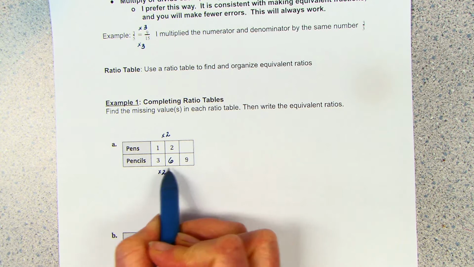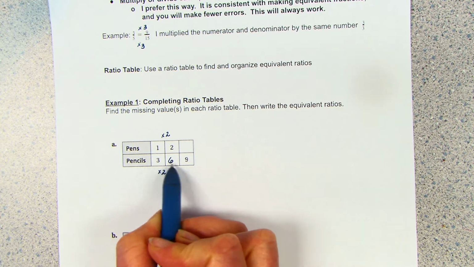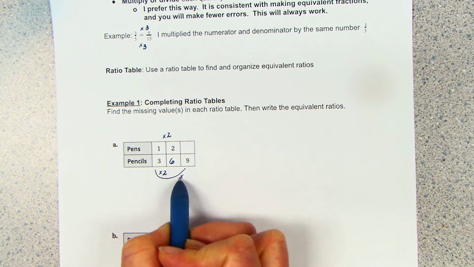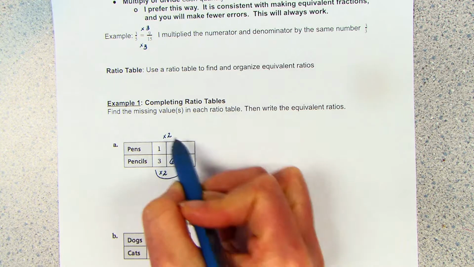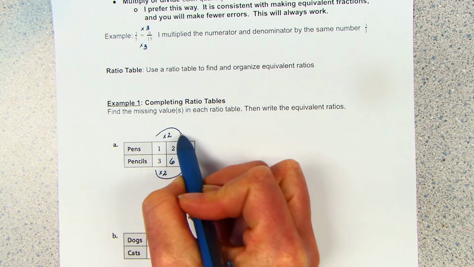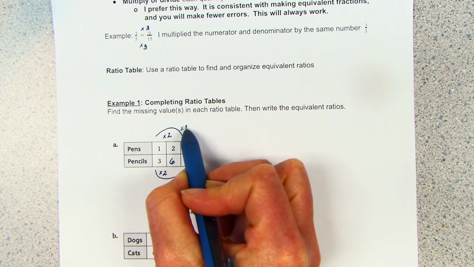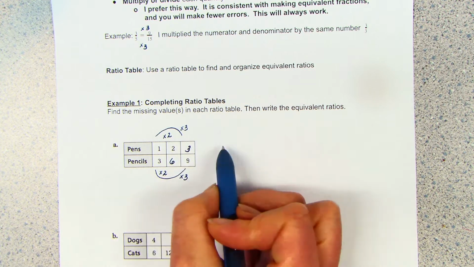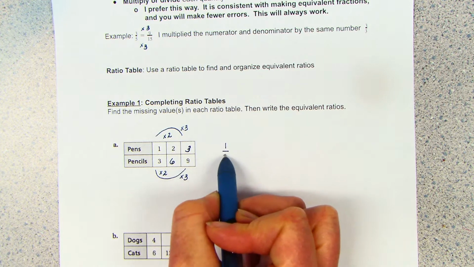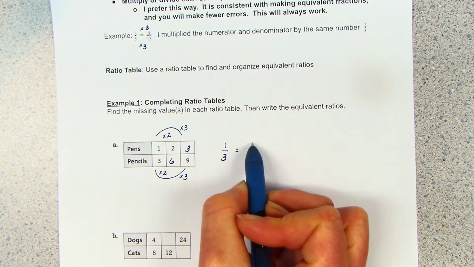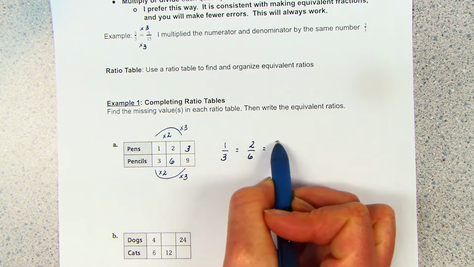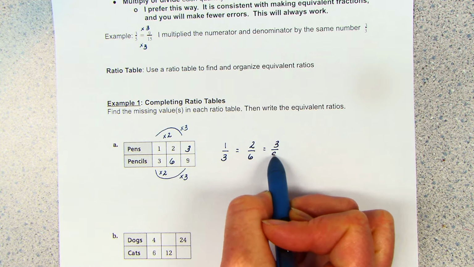And then if I want to get from 3, I can't get easily from 6 to 9, but I can go from 3 to 9. So 3 times 3. So here I'm going to go 1 times 3. And 1 times 3 is 3. And then it says write the equivalent ratios. So 1/3 is equal to 2/6, which is also equal to 3/9.